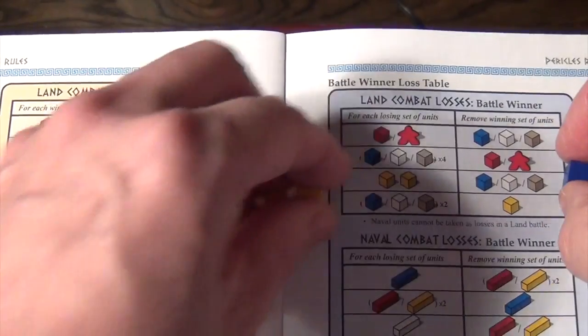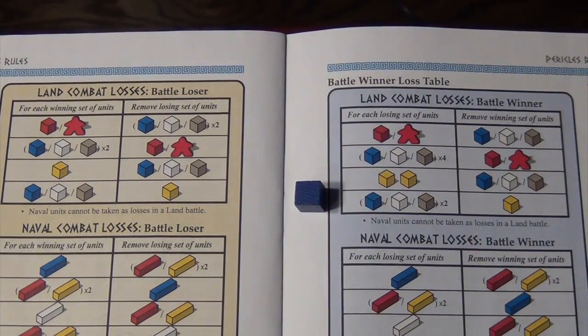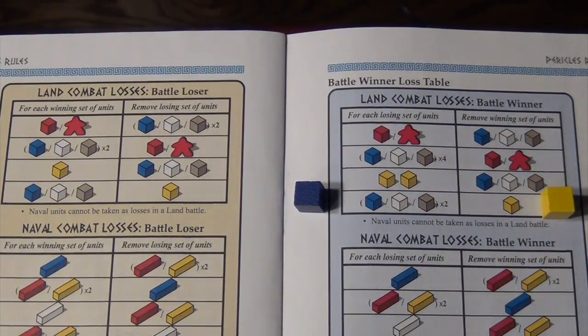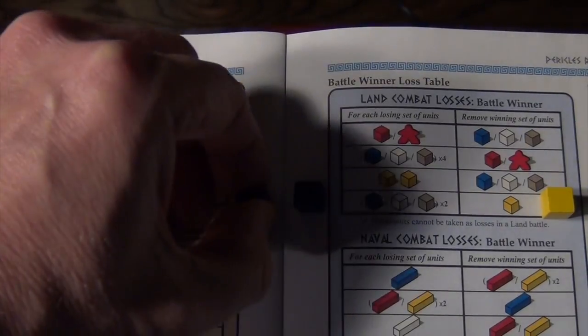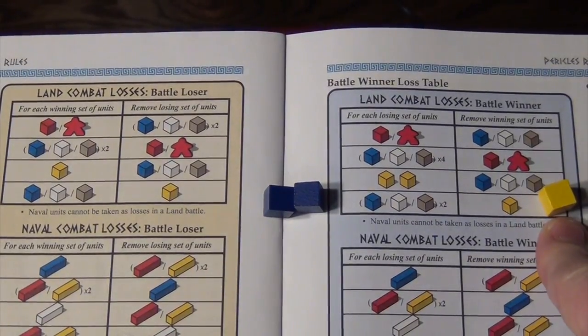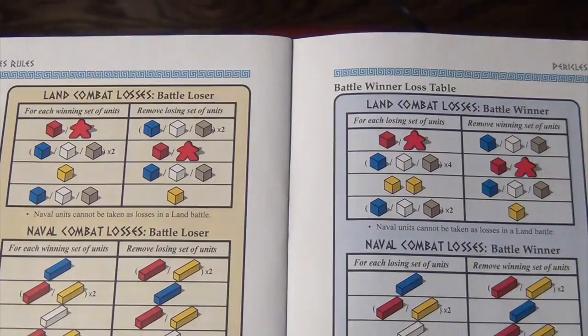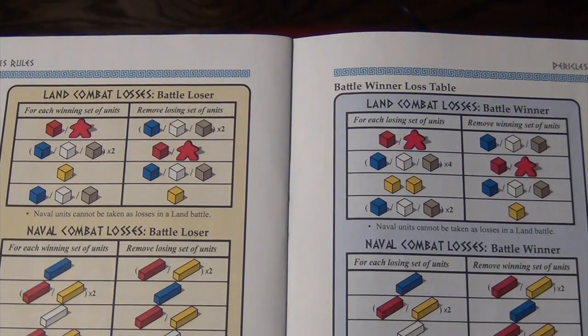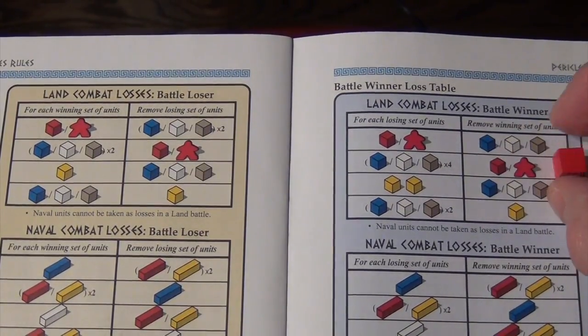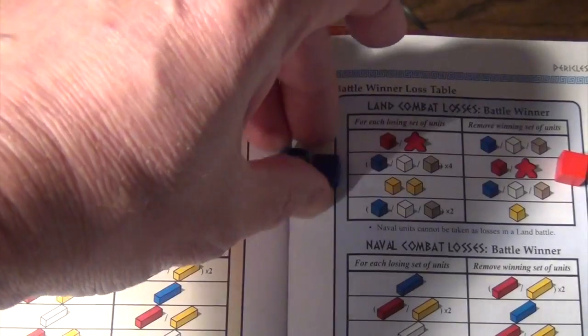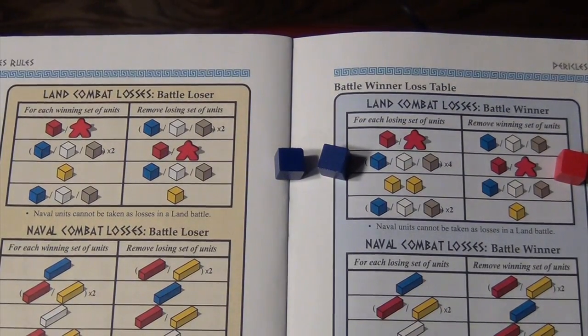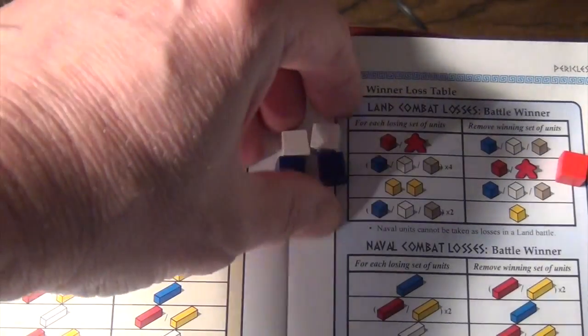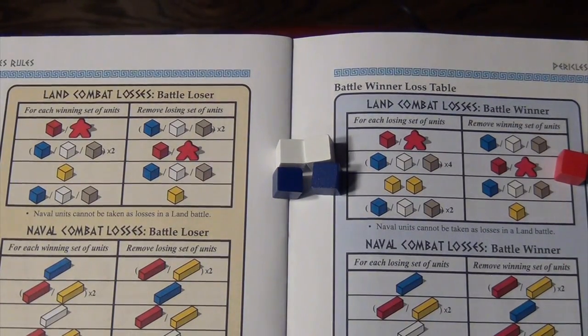But if there had been two yellow cubes, then we would have lost one blue cube. And we will note that the same thing prevails here. If we had had two Athenian, or I just need another cube here. If these two guys had been killed, I could then kill one Peloponnesian back in reply. And you will note that Spartans are very hard to kill, because if the losing unit had been a Spartan cube, it would take 4 losses to kill that one Spartan cube.